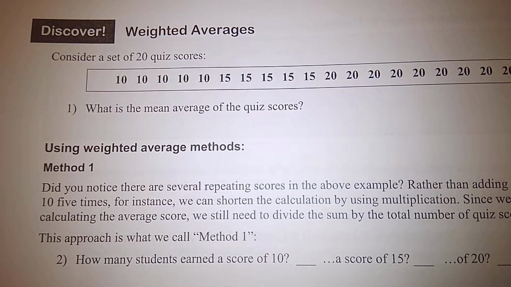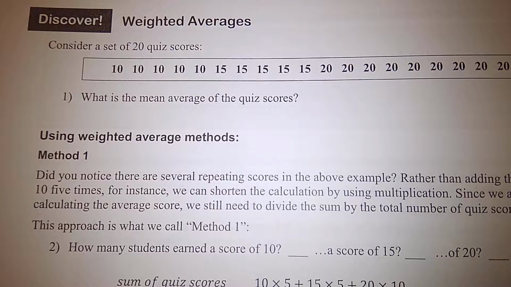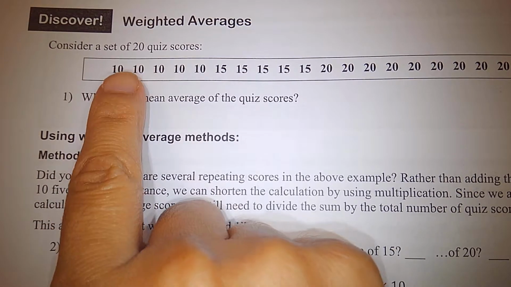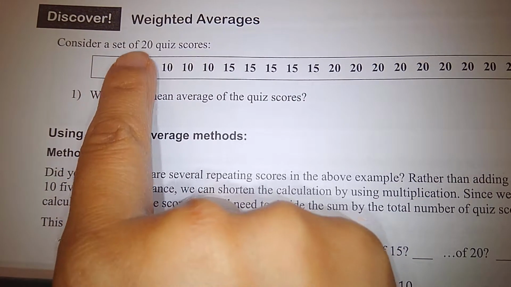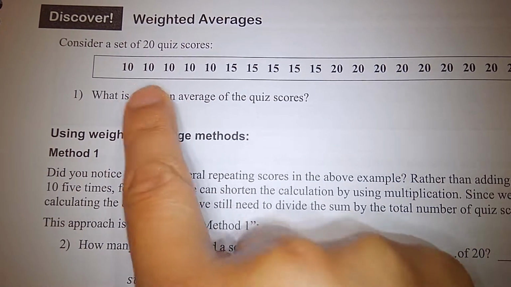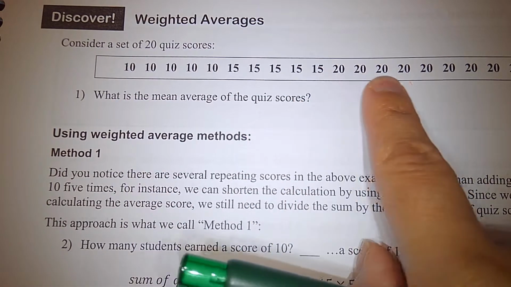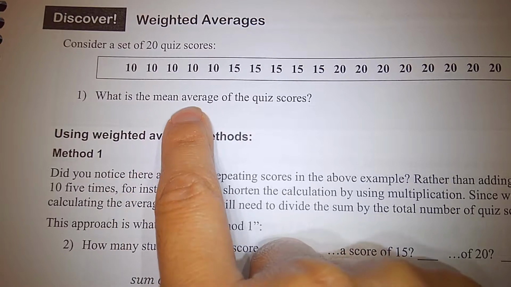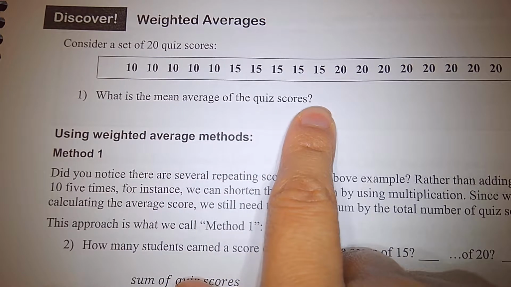All right, guys, now let's look at this example. Consider we have a set of 20 quiz scores. We have a list of 20 data values: 10, 10, 10, 55, 15, 15, 20, 20, 20. Compute what is the mean average of the quiz score.